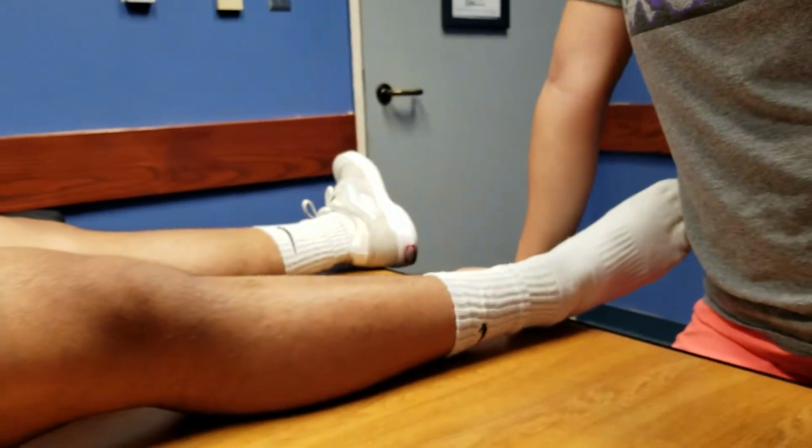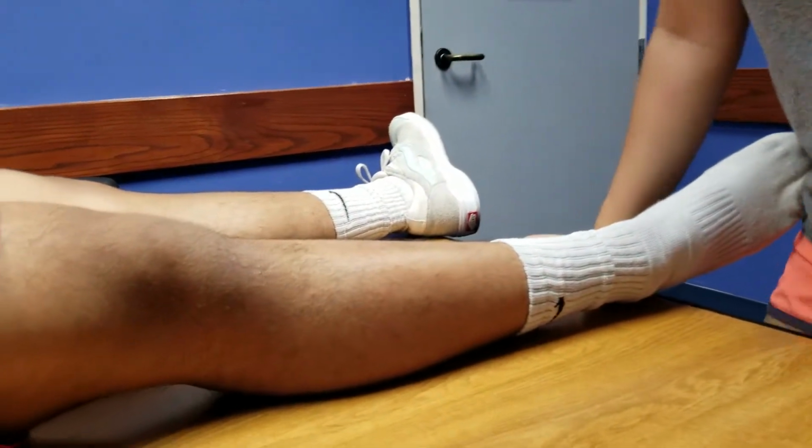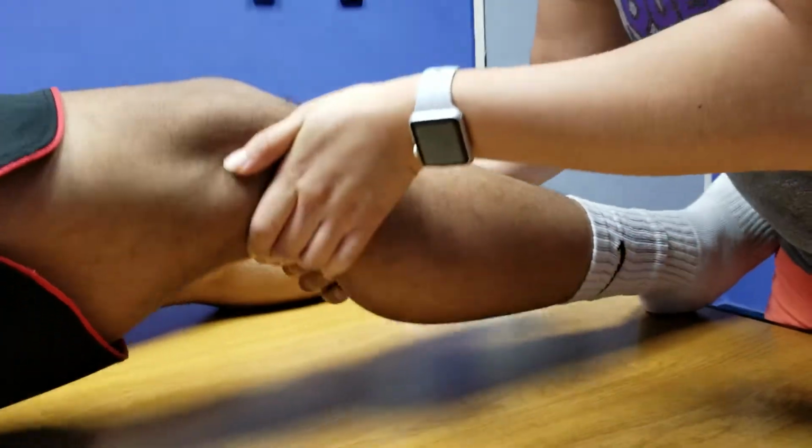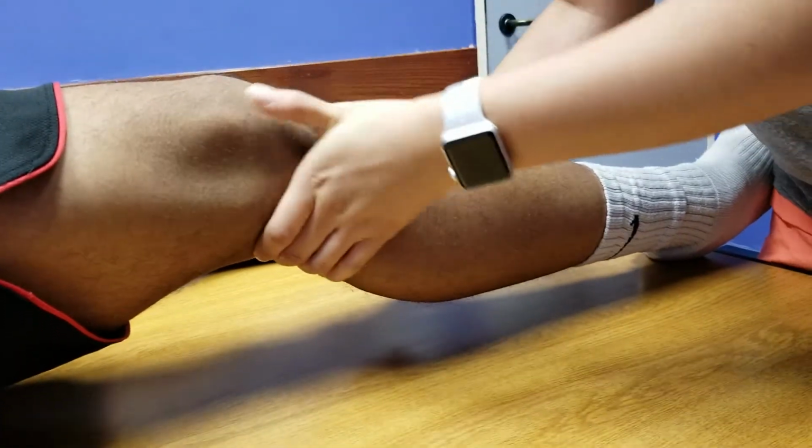So here I'm going to be doing the Lachman's test. I'm going to have the patient laying down supine, and I'm going to have the knee flexed to about a 20 to 25 degree angle. So just pick up the knee, and with your hands you're going to support the weight of the leg.